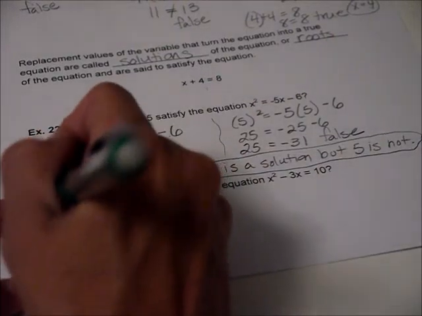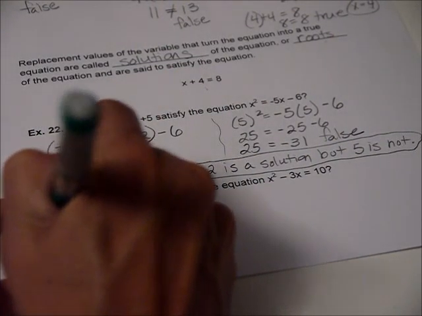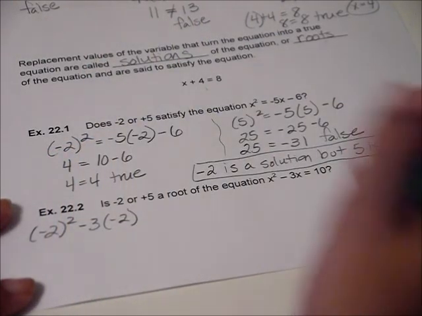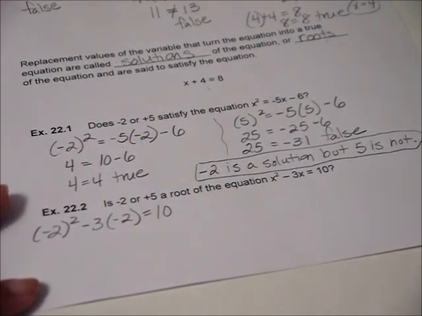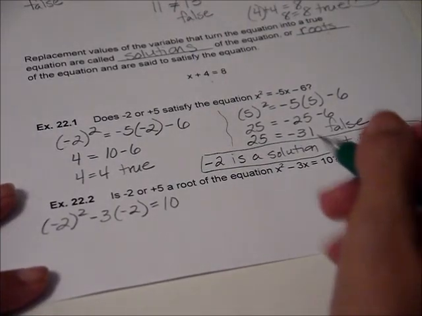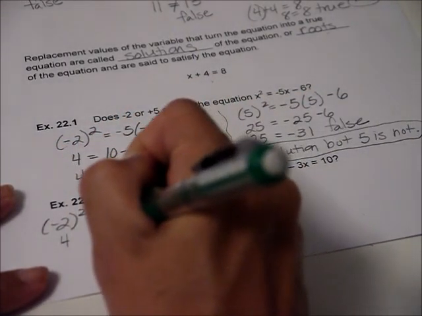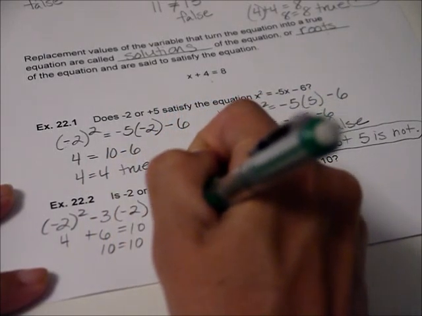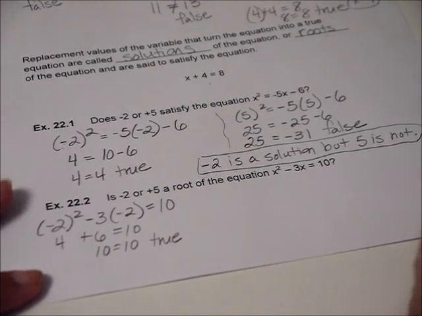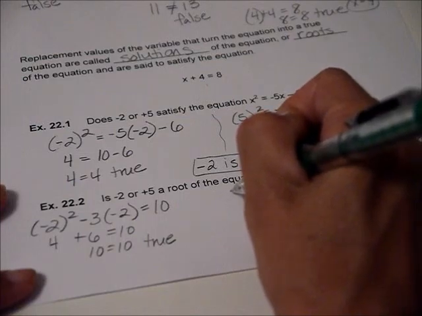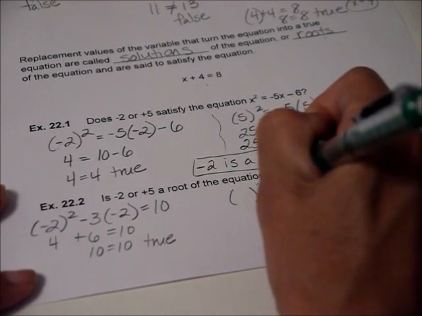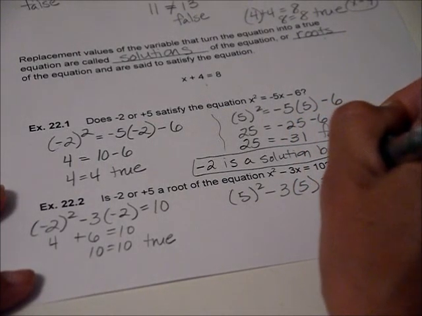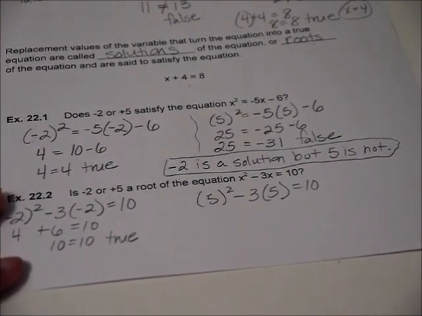Same here, -2 and +5 again, a root to this. So let's go ahead and try that again, but with a different equation, and see if this works. So I'm trying it with -2. And again, that's 4 plus 6 equal 10. And that's true. And let's try it with +5. And let's see if that works.